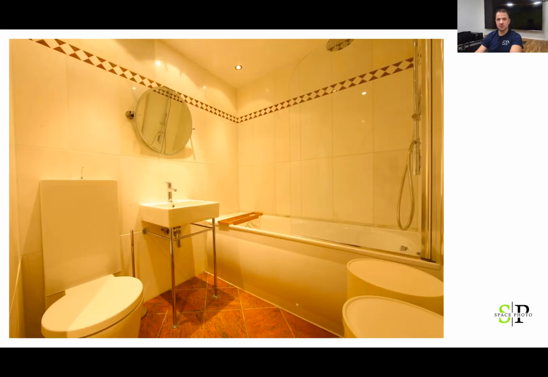Now here, let's go to the bathrooms and the white balance. Here it is too yellow. If we change the white balance on the camera, in this case I just changed it to the tungsten light. I did it myself on this shot, and you will see the difference. Of course, we can do a lot of things in Photoshop, but the best thing is to get the best images we can out of a camera.